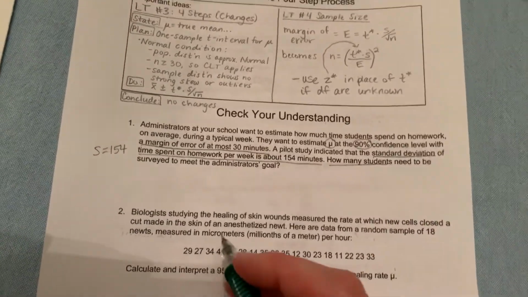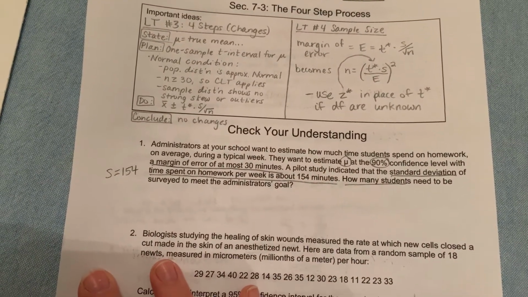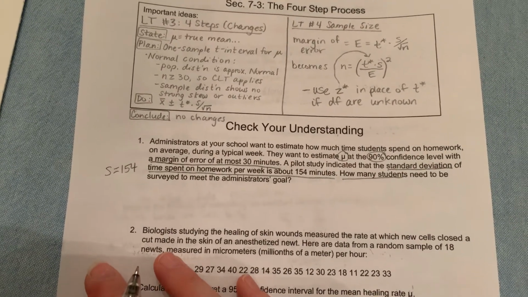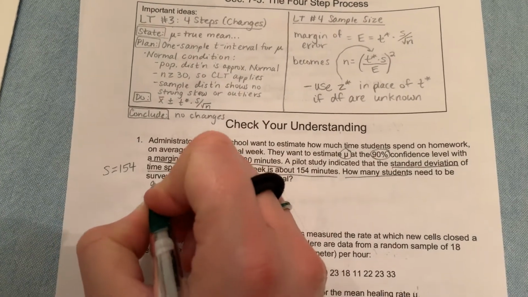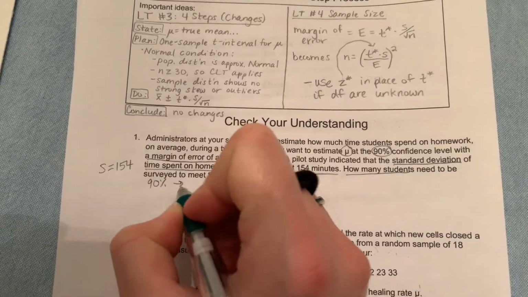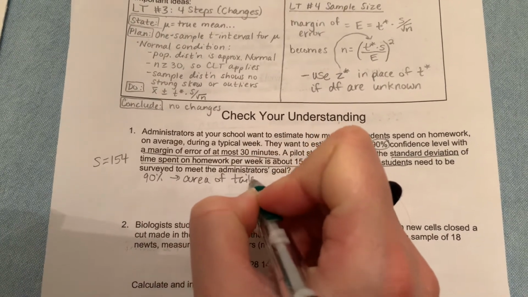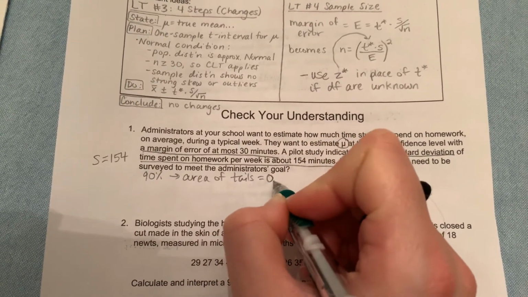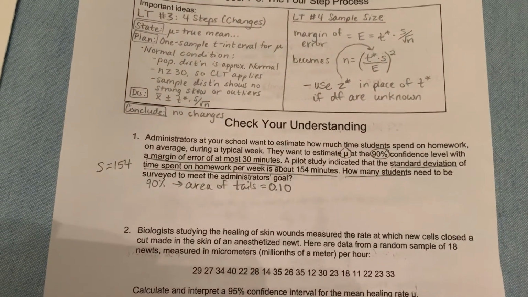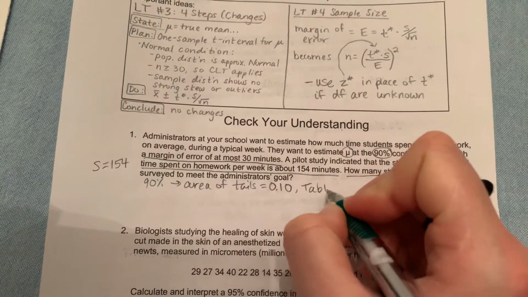All right, so let's go ahead and think about what we need here. I don't know N, so I don't know the degrees of freedom, but I do know my confidence level. So I know that 90% is going to result in an area of tails equal to 0.10, right? 1 minus 0.9 would be 0.1. So I can still use table A3 here.